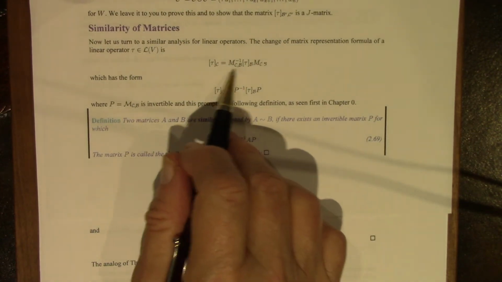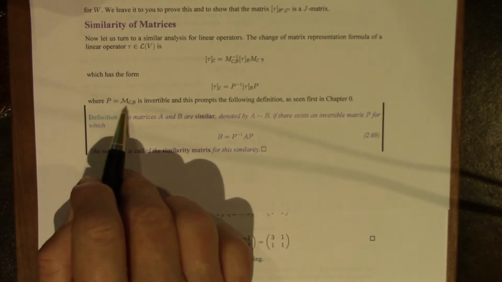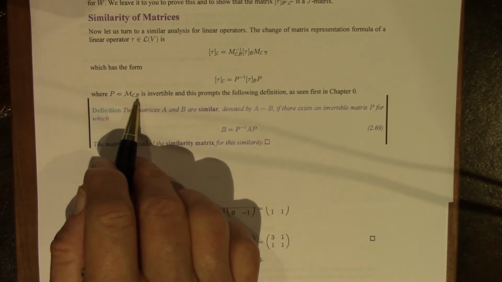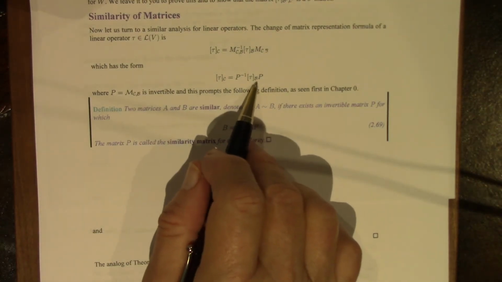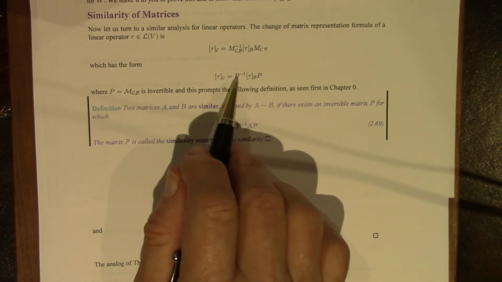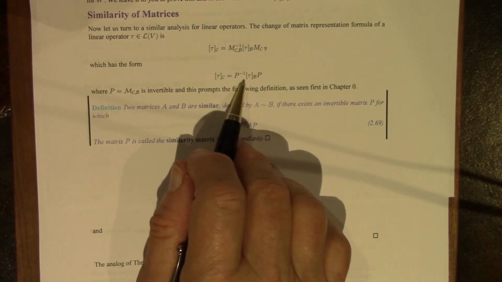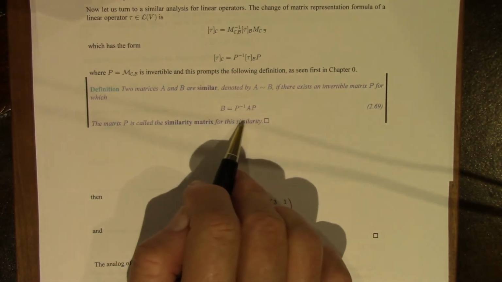So this equation has this form, where P is a change of basis matrix from C to B. Remember, we have to switch back to the old basis B in order to apply tau sub B. Then we switch back afterwards to the new basis C. So this prompts the definition we have here.